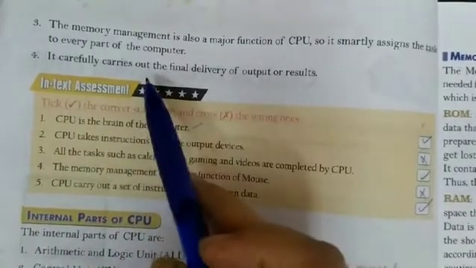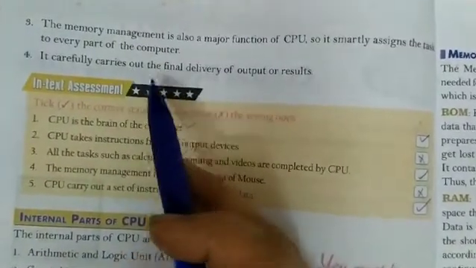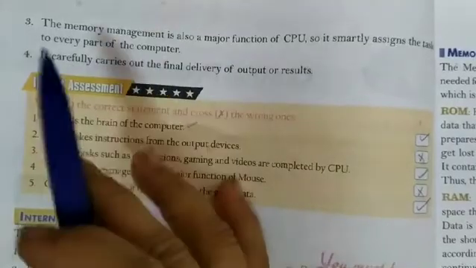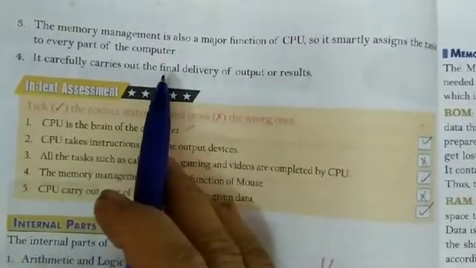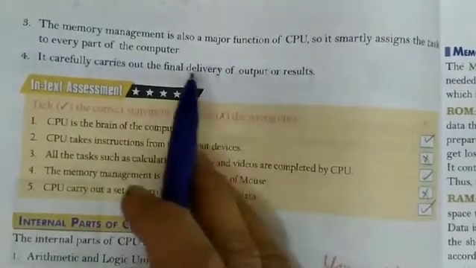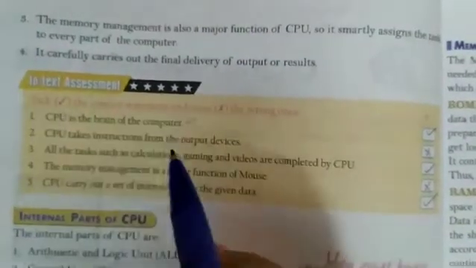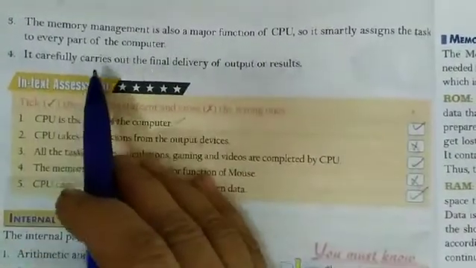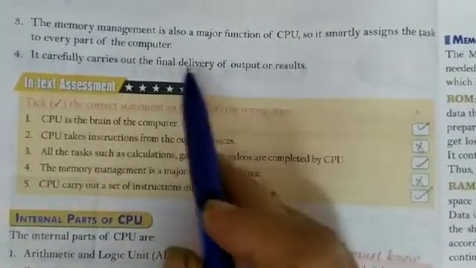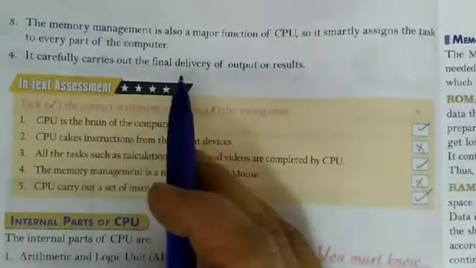After doing all the processing work, it gives out the result as an output. Whatever result is shown, it is delivered as an output of the computer.